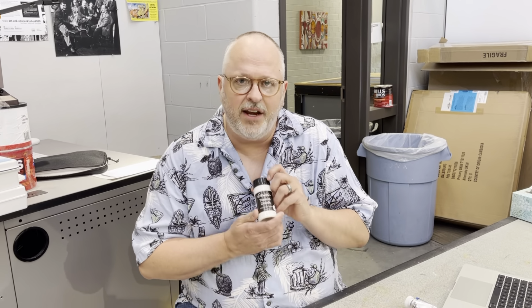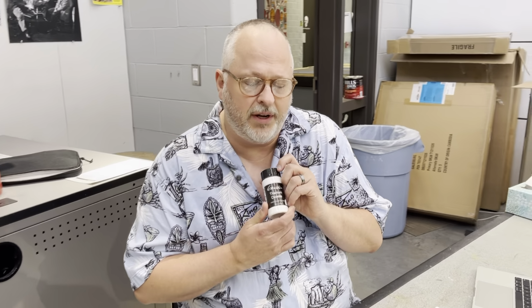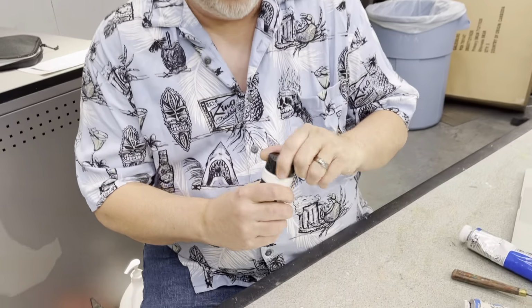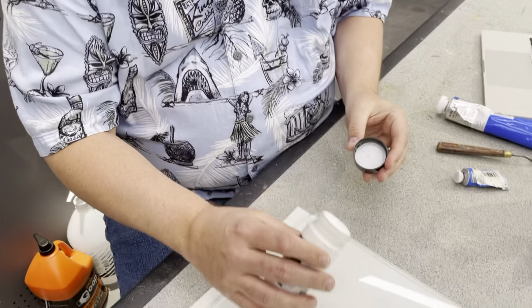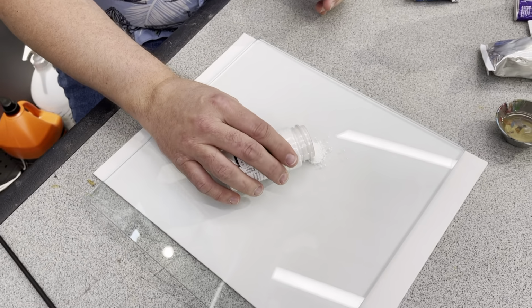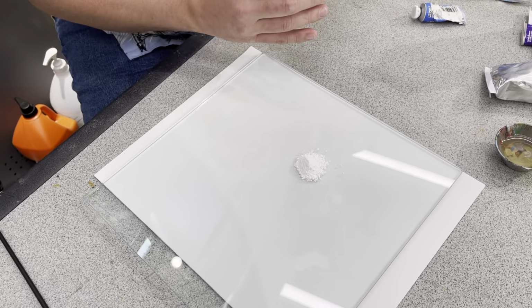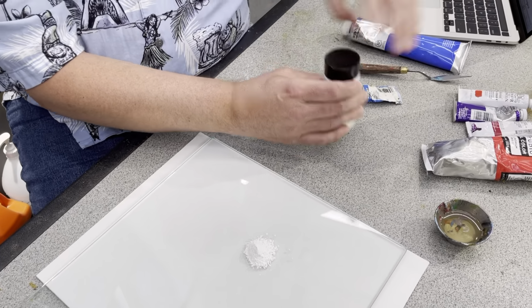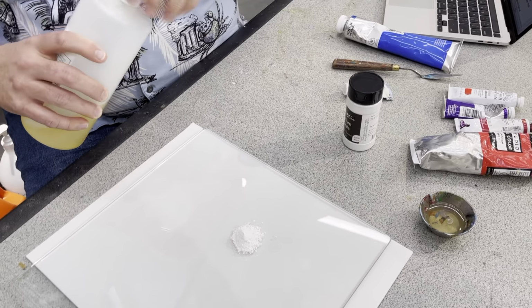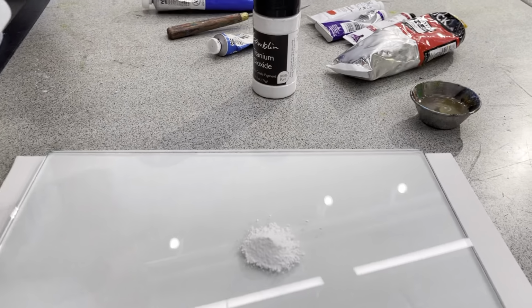You can still get the pigments. I have some titanium dioxide, which is used to make titanium white. So I thought we would just mix it together a little bit. There's the pigment. And then once you get the pigment, you add oil for a binder.